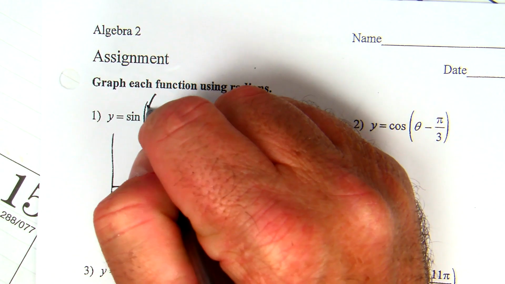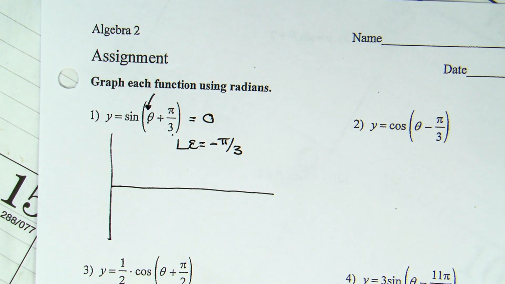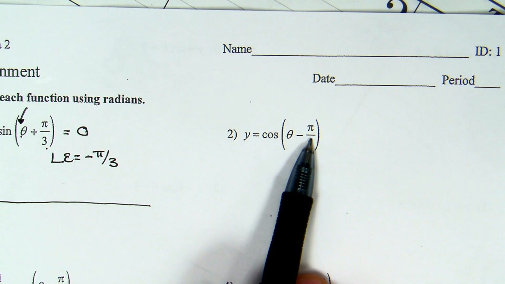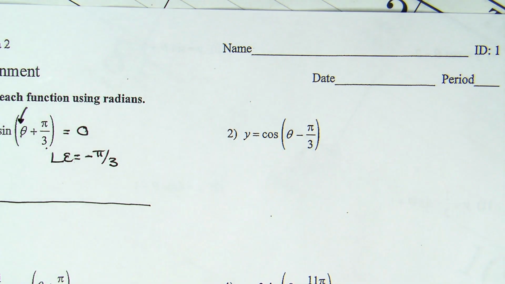When this has no coefficient, it will just be the opposite, like when you solve a quadratic. Same way if I go over here. What's the opposite of negative pi over 3? Pi over 3. That's going to be my left endpoint.